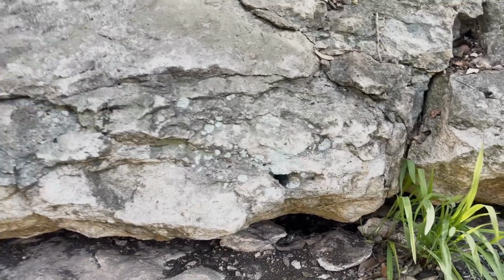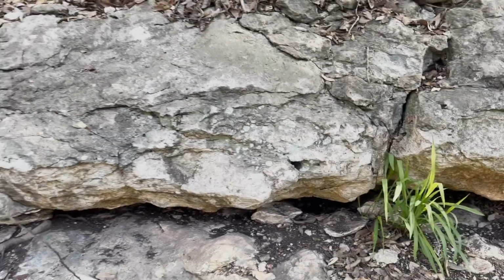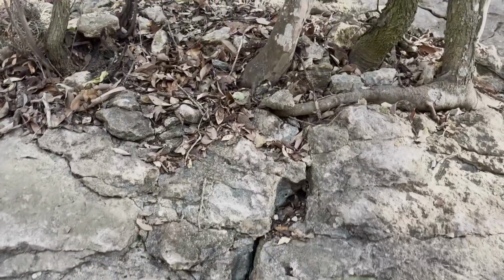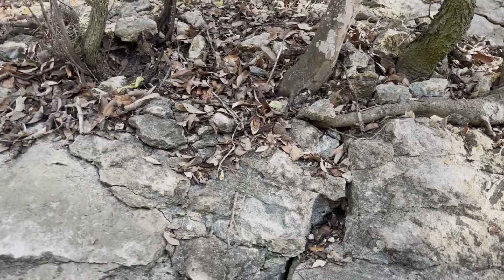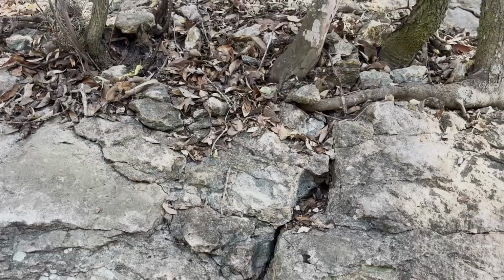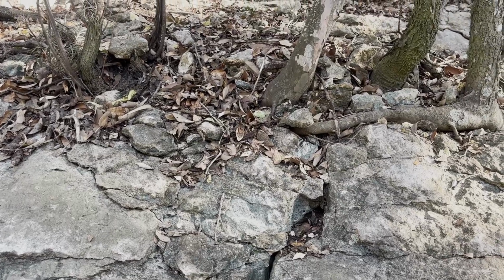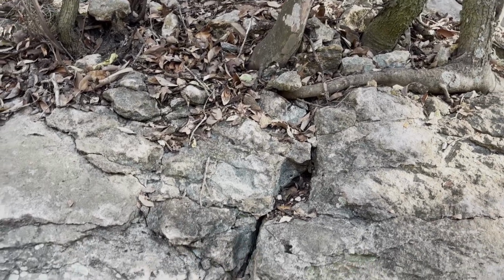You can see that bluish green color discoloring it. Then we also have other examples of biotic weathering with the roots of the trees growing into the stone and breaking it apart.